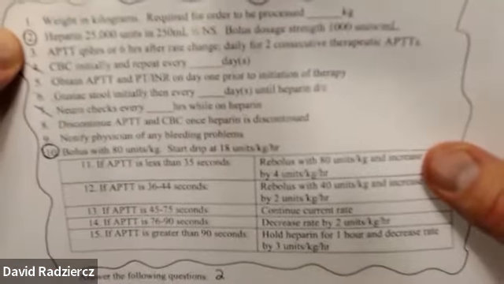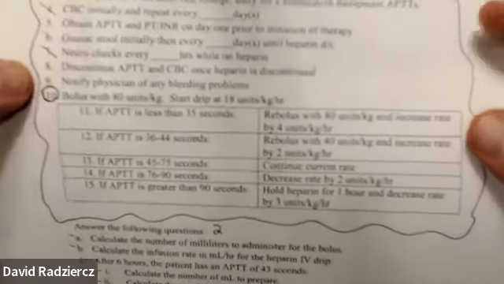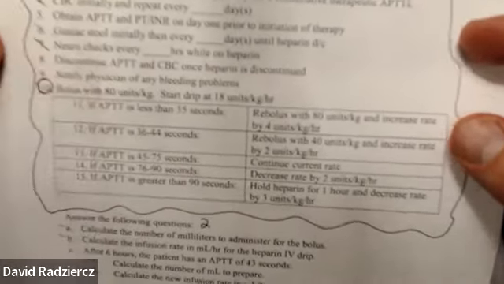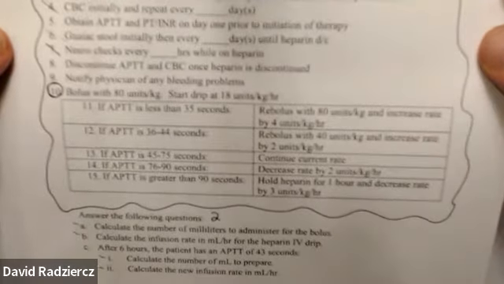So step 2 is important. Step 10 is also important. Step 10 tells you what to start the patient on if they're going into the Hepburn protocol. Step 1 is to bolus them with 80 units per kilogram, and then to start them on a drip rate at 18 units per kilogram per hour.